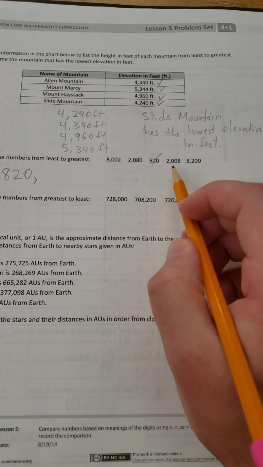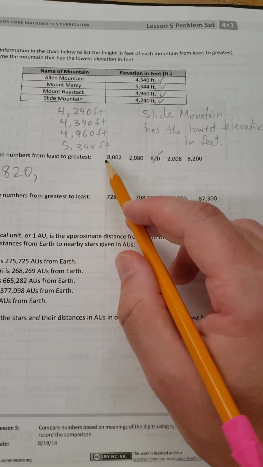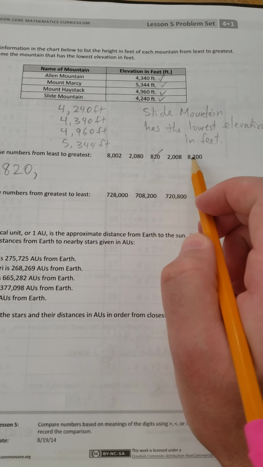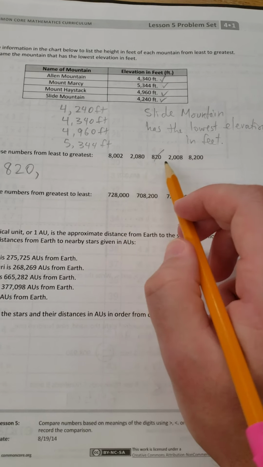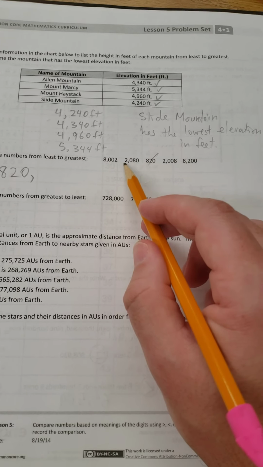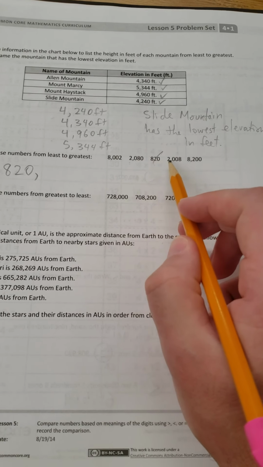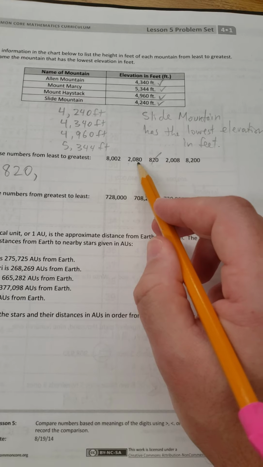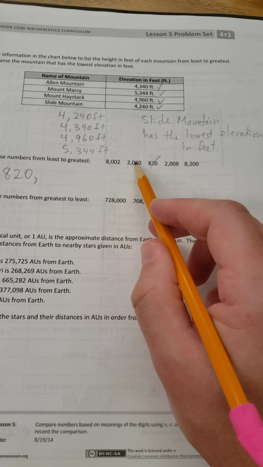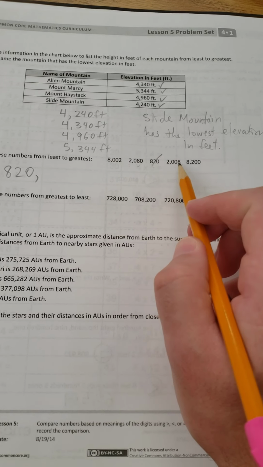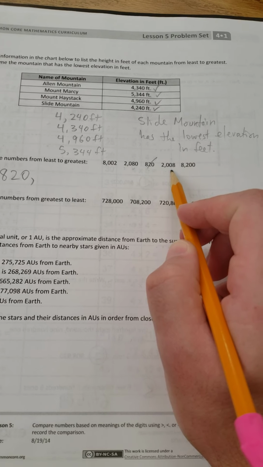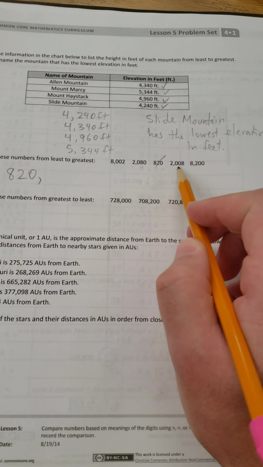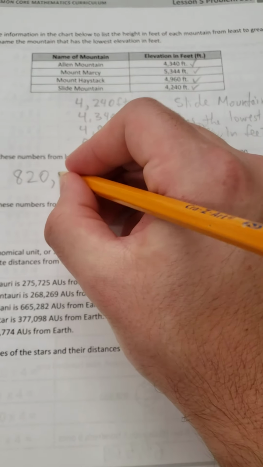All right, next one. They all have 4 digits now, so I'm looking at the first number. 8 is bigger than 2, so it can't be those two. It's between these two for this next smallest. 2, 2, 0, 0, that's the same. 8, 0. This one is gonna be bigger than this one, right? So this is gonna be the next one we write, 2008.